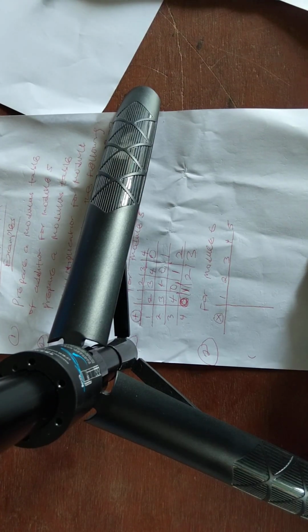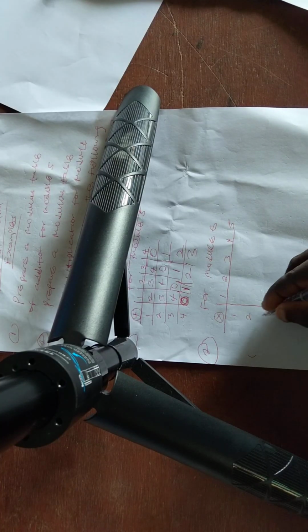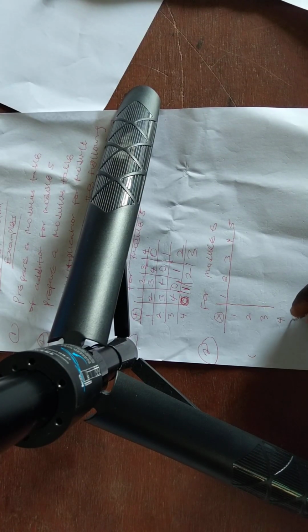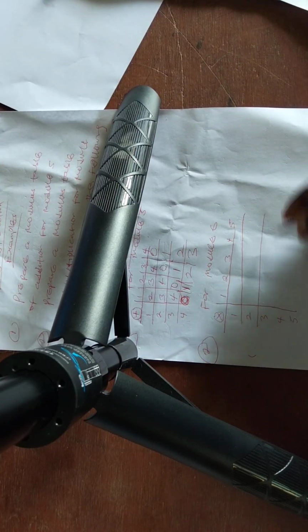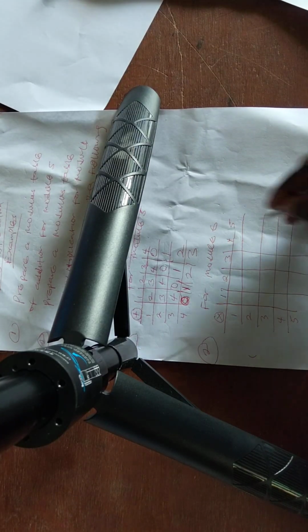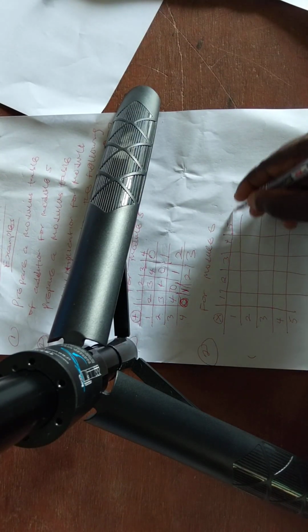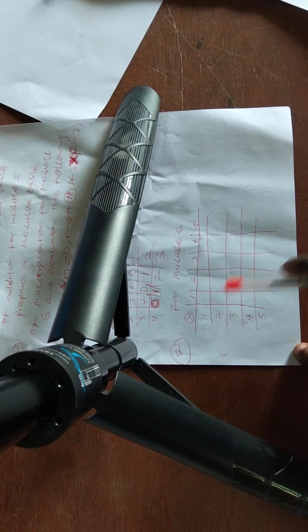So for modulo 6, we'll stop at 5. So here also 1, 2, 3, 4, 5. For modulo 6, our highest number will be 5. Any number from 6 and above will be divided. So now let's go.